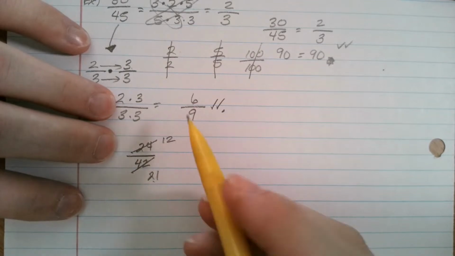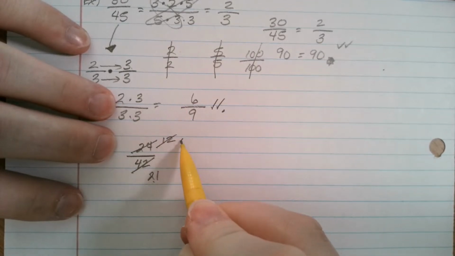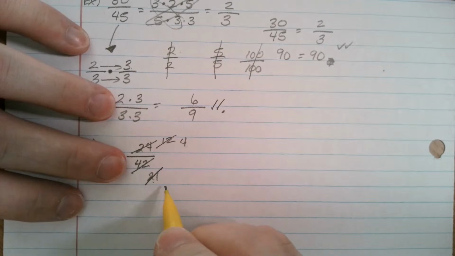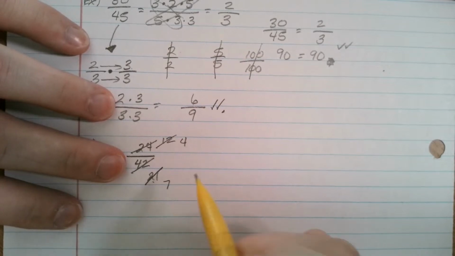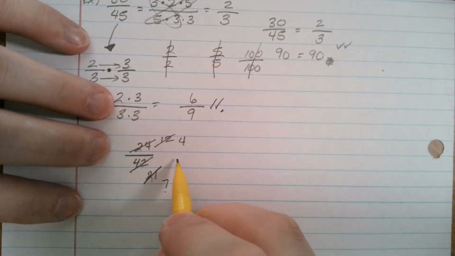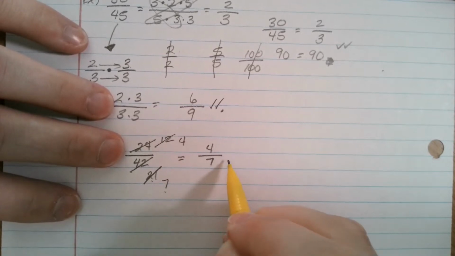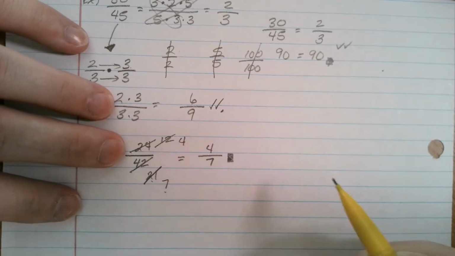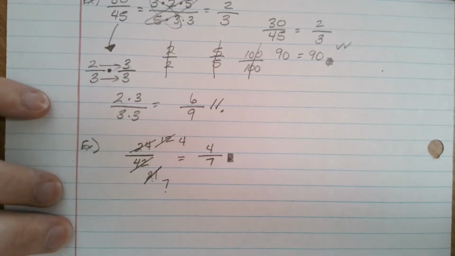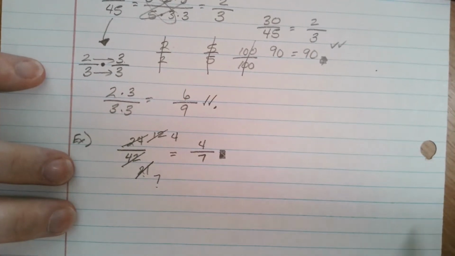So again, we see that they're both divisible by 3. 12 divided by 3 is 4. 21 divided by 3 is 7. 4 and 7 have nothing in common, so that simply reduces to 4/7. And, as always, cross-multiply to check your answer.